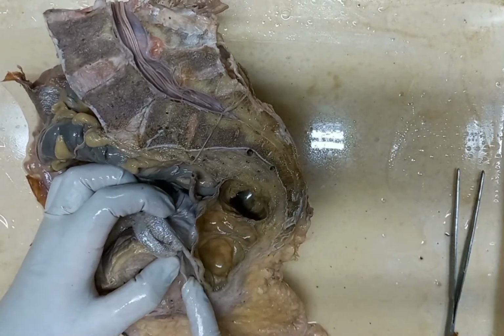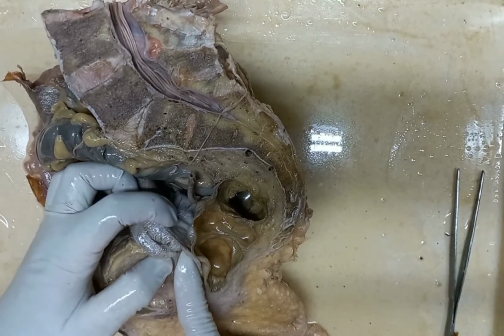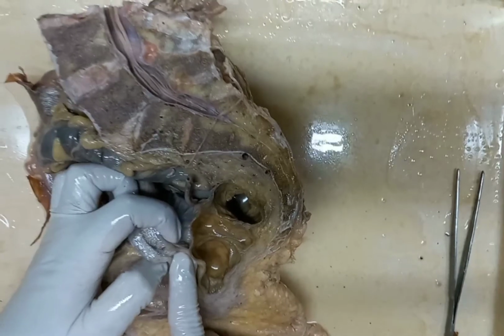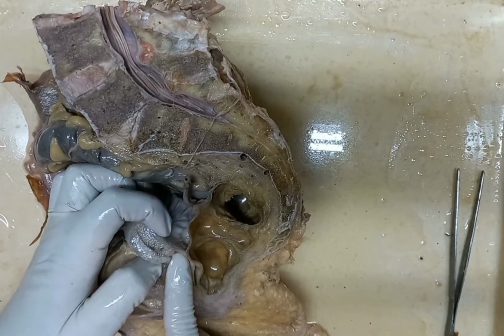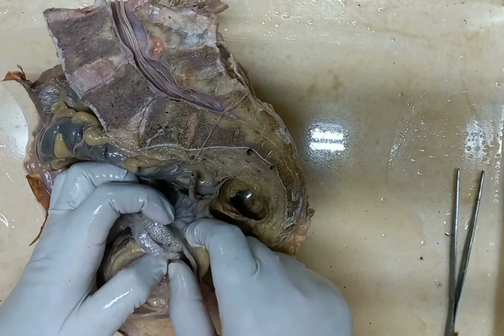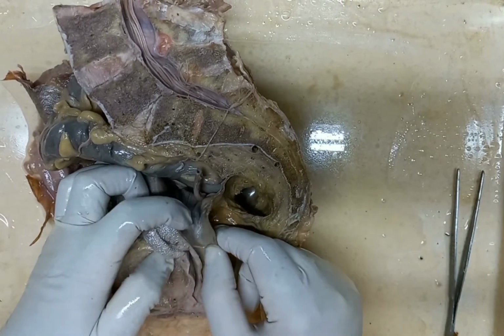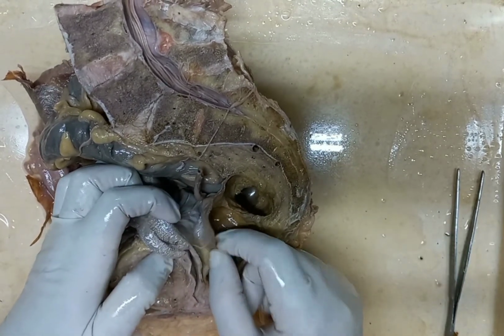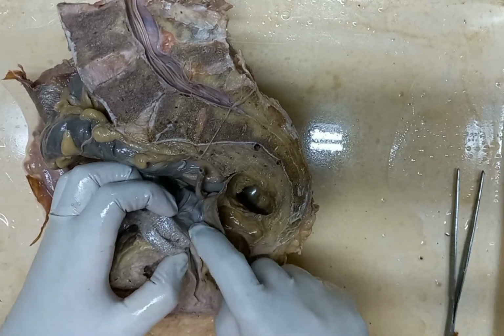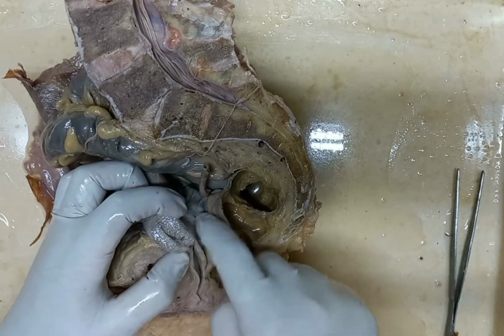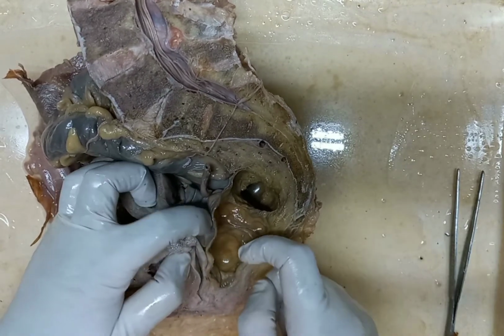And if you pass a finger in a patient through the vagina, just below the external os of the cervix in the posterior fornix, you can come in contact with the recto-uterine pouch, which is also known as the pouch of Douglas. It has much clinical importance, since it is the most dependent part of the body.